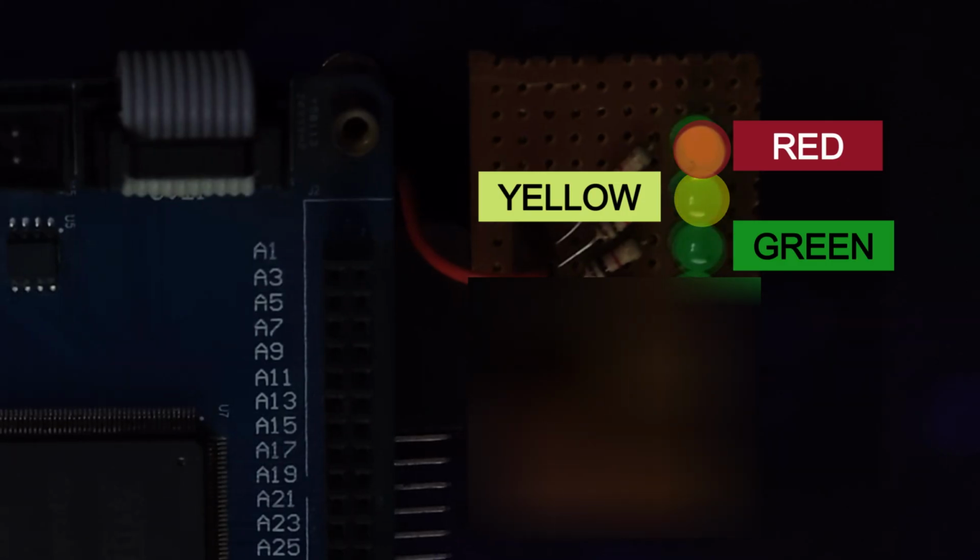So this is red, now yellow, now green. Red again for 2 seconds, now yellow, now green for 3 seconds. This means that our VHDL program is working well as a traffic light, and we have developed it using a finite state machine system. Okay, so that was our demo for this project.